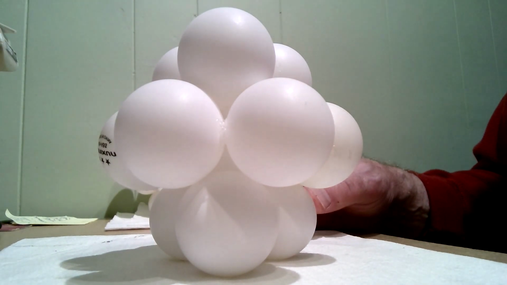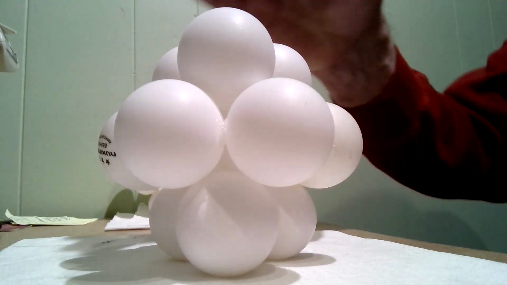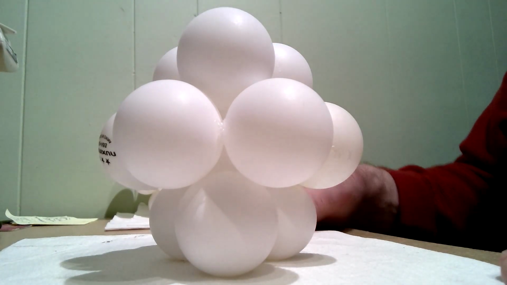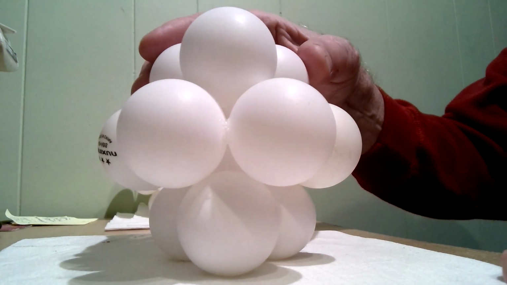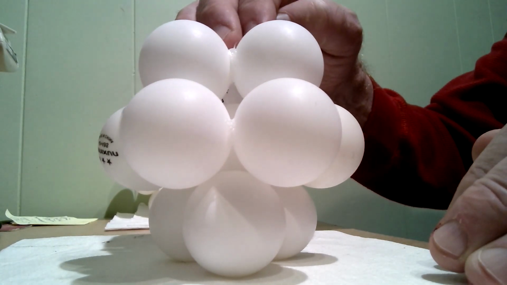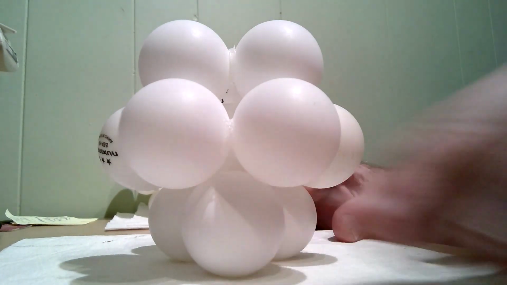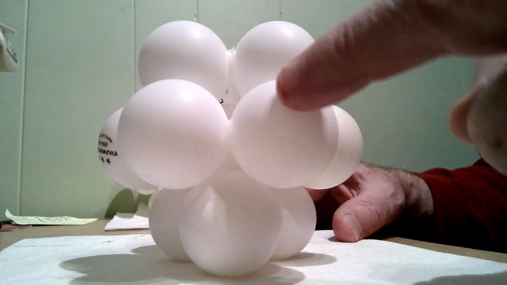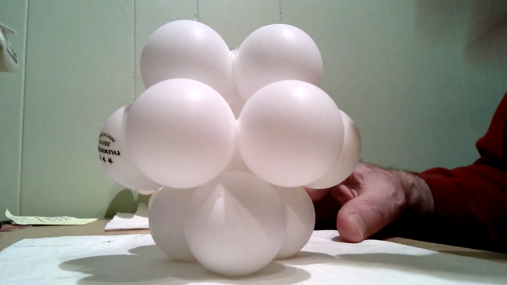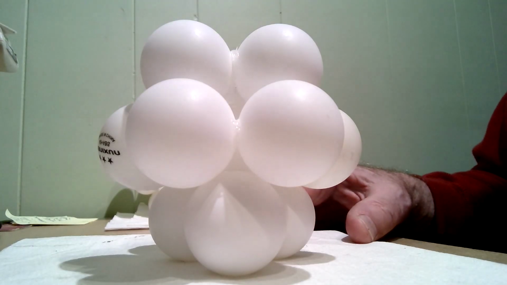Now, the third layer of atoms doesn't have to sit like that. It can go like that, or sit in this position, which is just as stable. In that case, we have A, B, C stacking. So there are 3 different positions for the different layers.